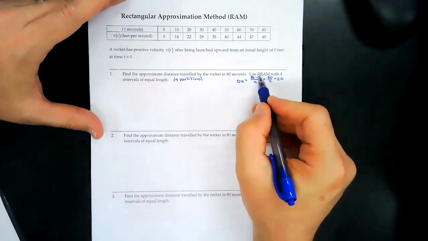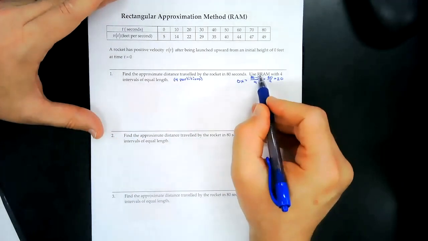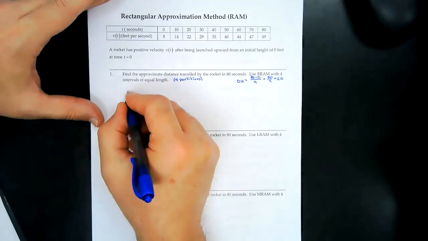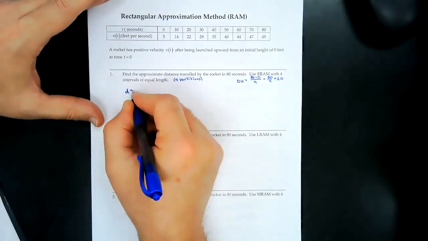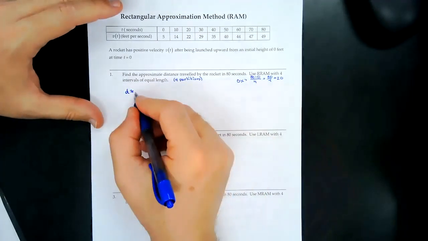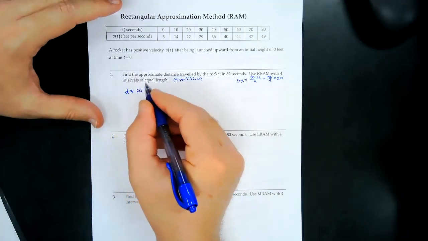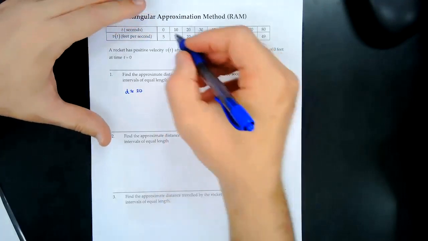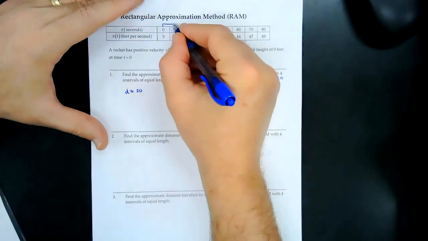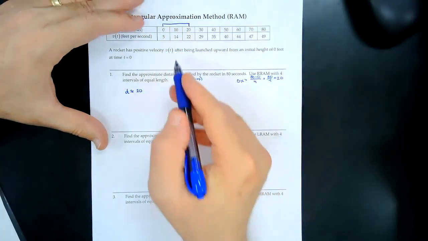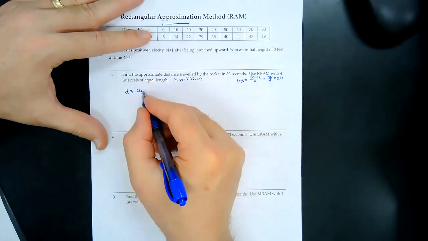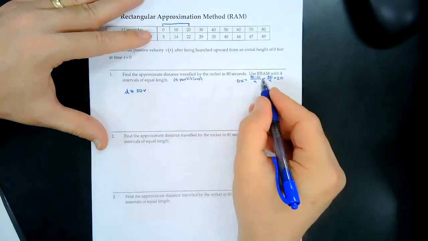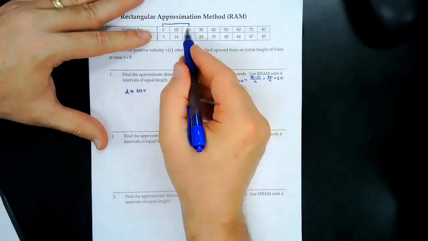And the other thing to pay attention to is RRAM. So that means my distance is going to be approximated by a width of 20, that'd be 20 seconds, right? And this would be the first interval from 0 to 20. And we're going to multiply that by V of, since we're doing RRAM, V of 20, the right side.